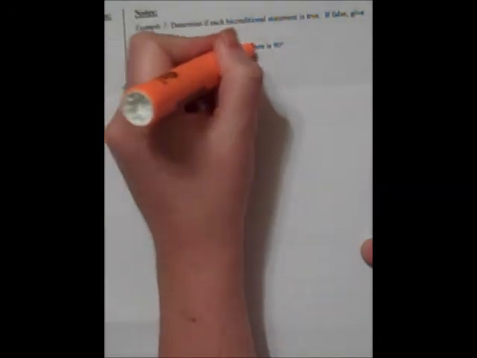Okay, last page here. Alright, determine if each biconditional statement is true. If false, give a counterexample. So, the biconditional says an angle is a right angle if and only if its measure is 90. So, an angle is a right angle is my hypothesis. Its measure is 90 degrees is my conclusion.